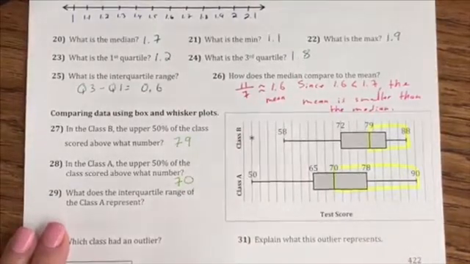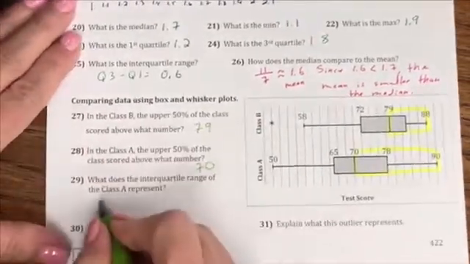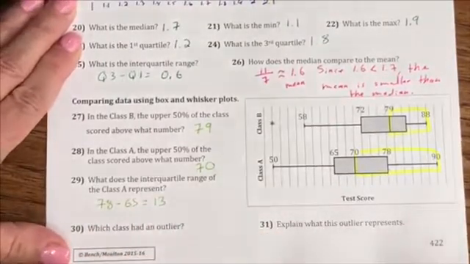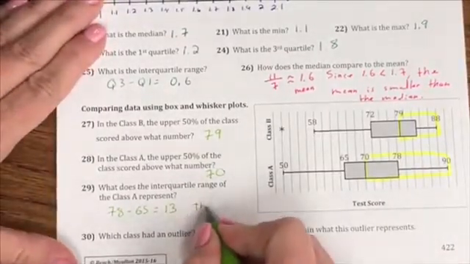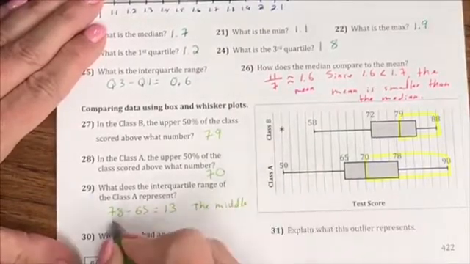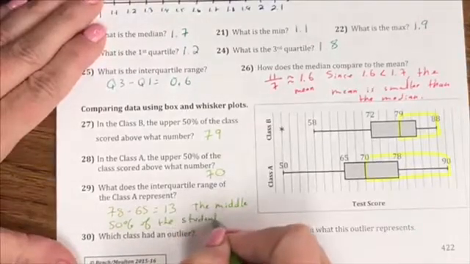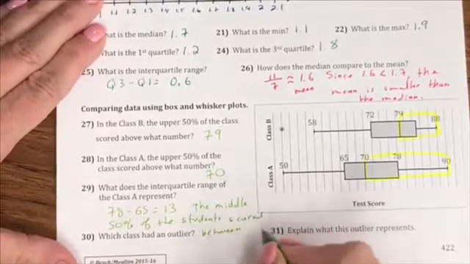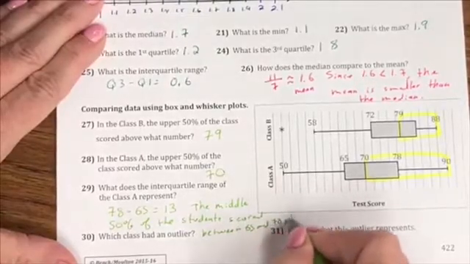Okay, what does the interquartile range of Class A represent? Well, what is the interquartile range? That's going to be Q3 minus Q1. So that is 78 minus 65, which is 13. That's my IQR. What does that mean? That means that the middle 50% of the students scored between 65 and 78 points.